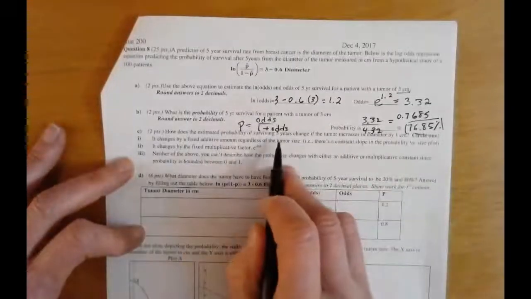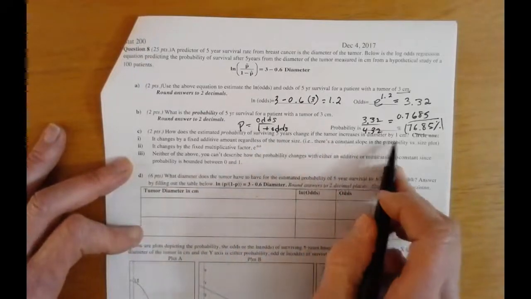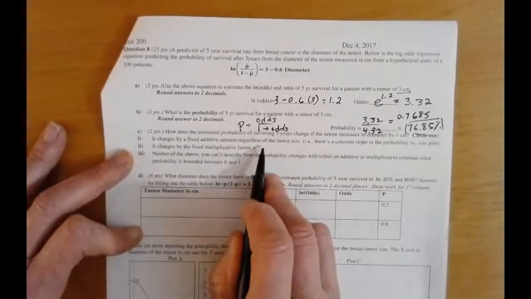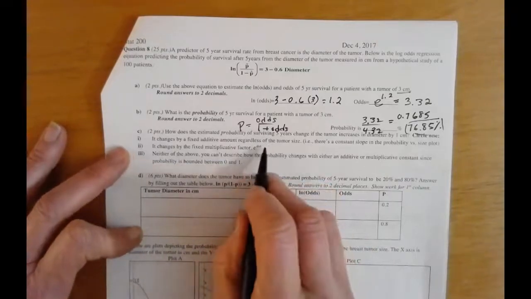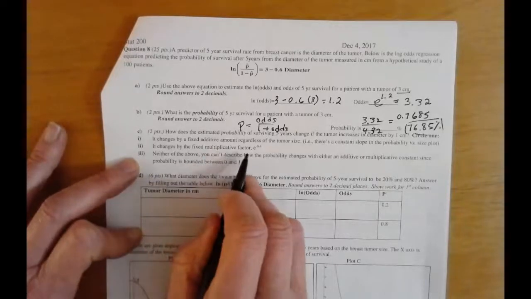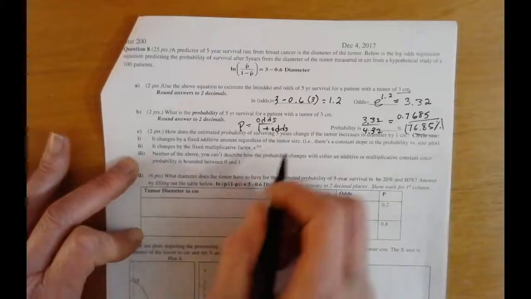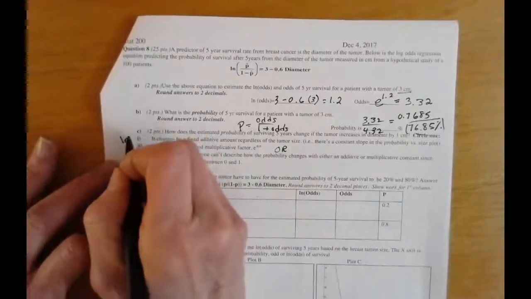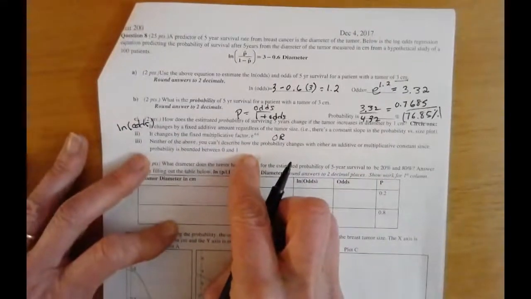Now, how does the estimated probability of survival change if the tumor increases by 1 centimeter? Does it change by a fixed additive amount? No, it's not a line. Probability, as you recall, is a curve. So it's not going to change by a fixed additive amount. It's not going to change by a fixed multiplicative factor. That's the odds ratio that does that. This is the log odds that changes. It's a line. But the probability, neither of the above.